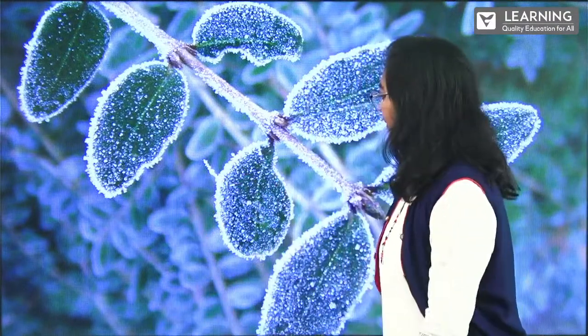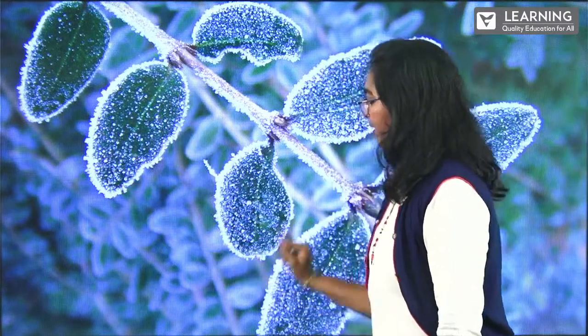So what is this? Any idea? The leaf is there, and what is this? The white outline here, everywhere. So what is that? See, where we are living, maybe this is not possible, but somewhere near the Arctic, Antarctic, it is possible. So what exactly is this? Any idea? If you thought it is frost, then very good, you're a genius. Fine. So this is frost. So how does this frost happen?